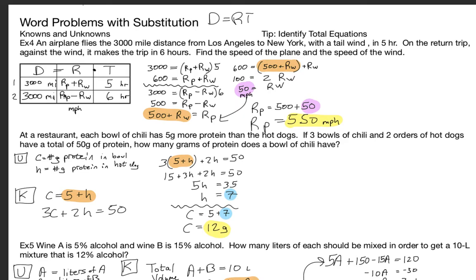So here, the difference on the second trip is that you've got a headwind, and then you're flying against the wind. It's slowing you down, making the whole thing take longer, more time. And so rate of the plane minus rate of W, rate of the wind, is going to be what you have here. And then 5 hours, 6 hours is the time. Notice we've got 2 equations, 2 unknowns. That sounds like it's solvable to me.